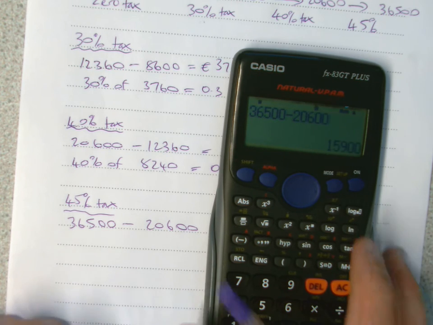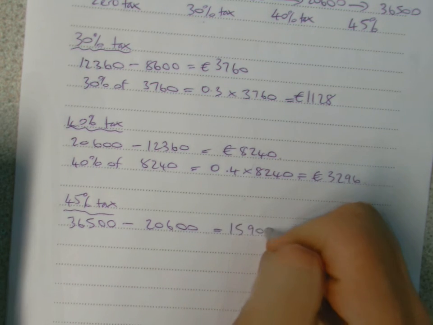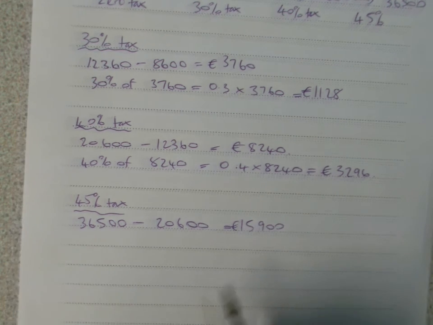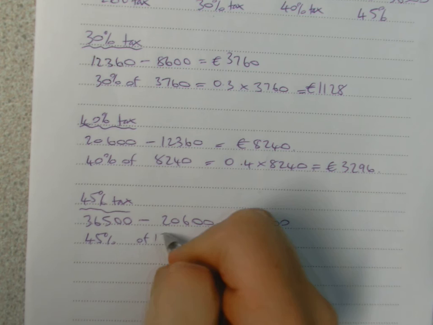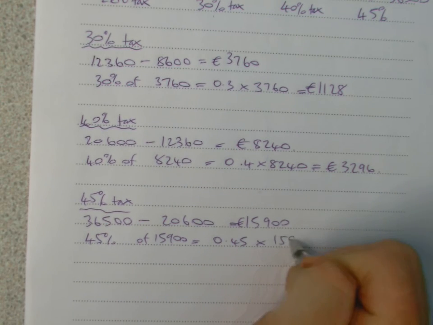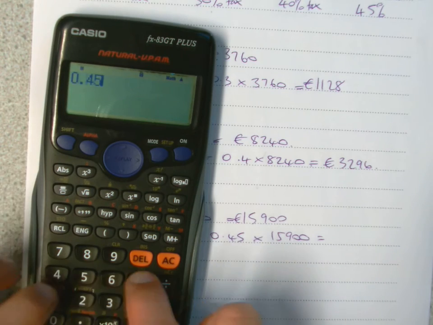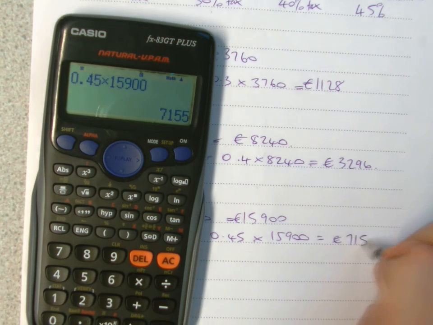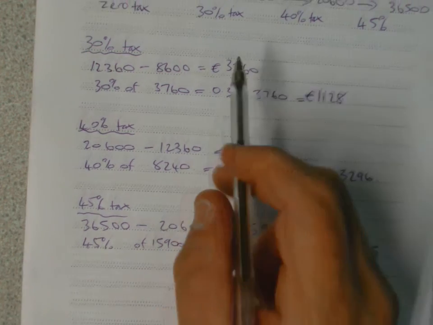That comes to 15,900 on my calculator, euros, and of course now he's going to be taxed 45% on that amount. So 0.45 times this, and I get 7,155 euros.